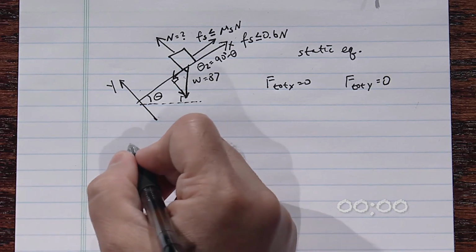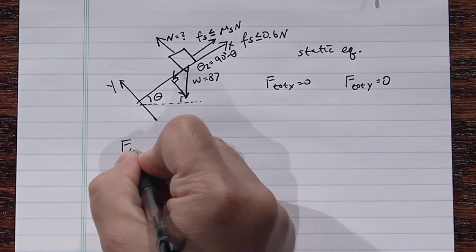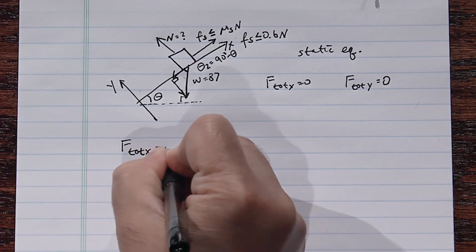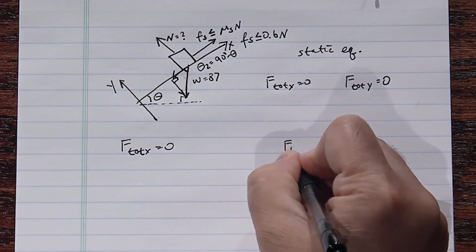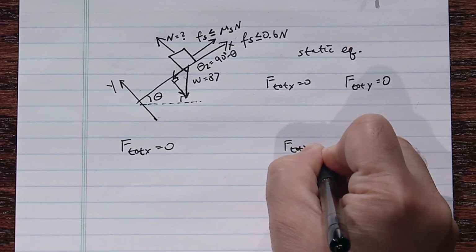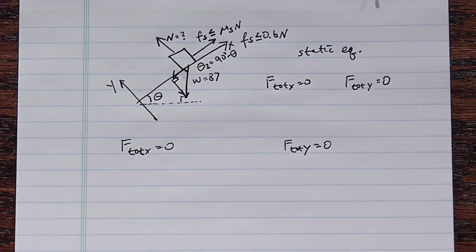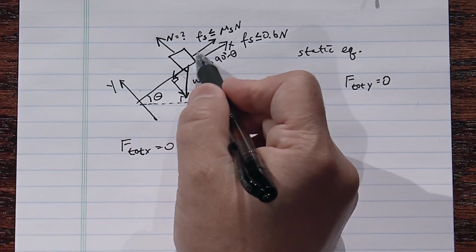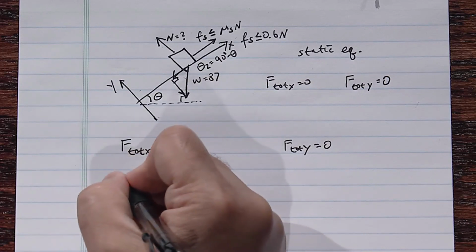Okay, well, once again I'm going to rewrite force total x is equal to 0, force total y is equal to 0. Those are our starting equations, as they always are when we have static equilibrium. What forces do we have in the positive x direction? We have the static friction force pulling in the positive x direction.